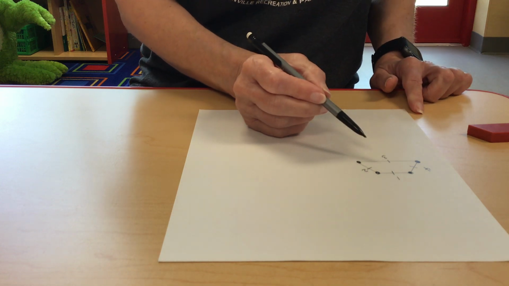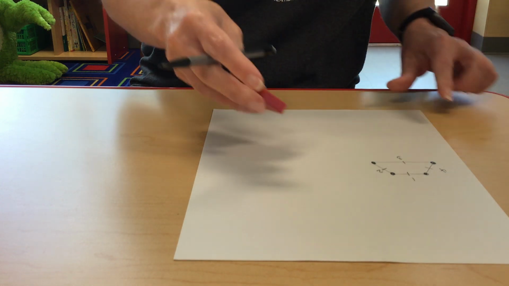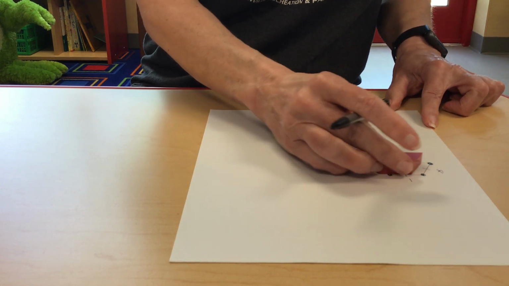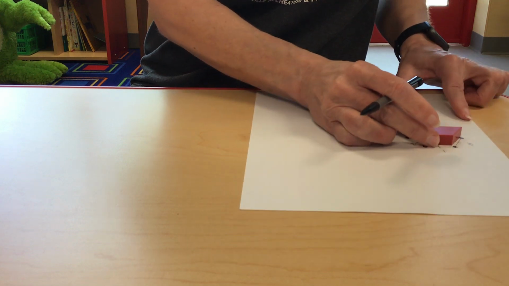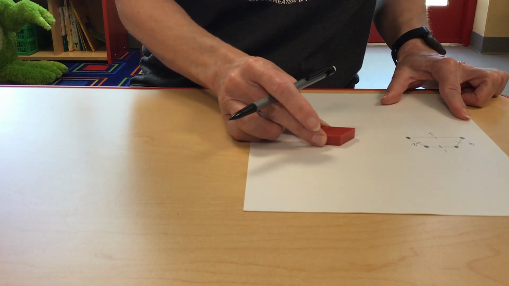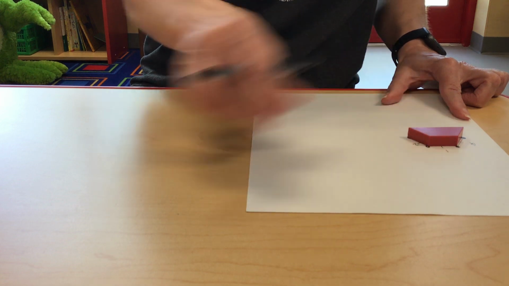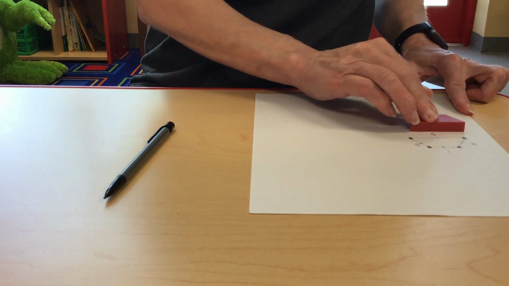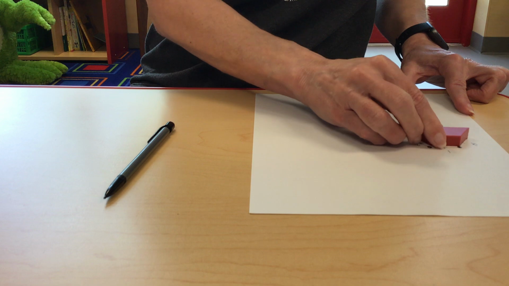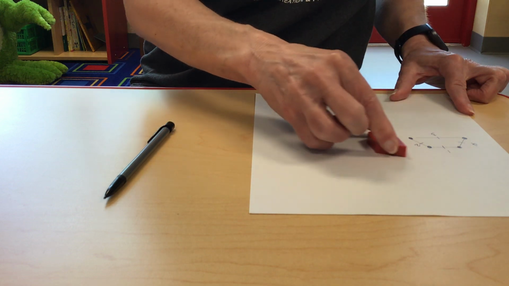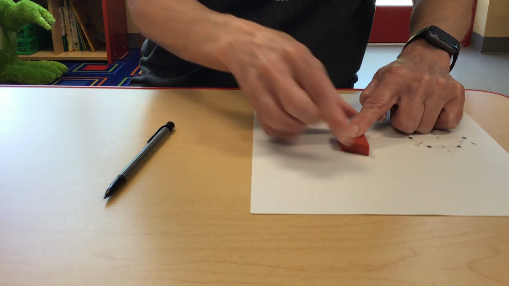Now, to show a turn, a slide would be, I would just slide it over. A flip would be, I would flip it. But a turn's just going to be, so I'm going to come over here.